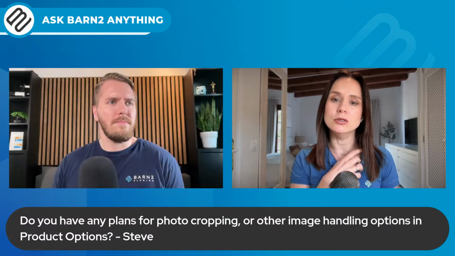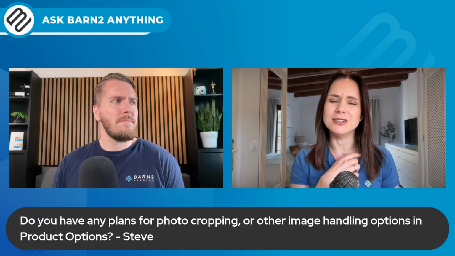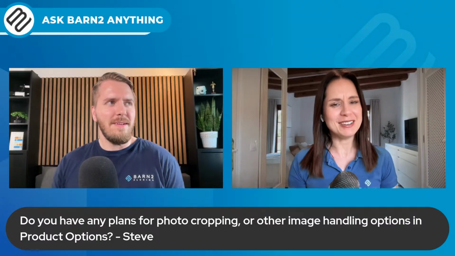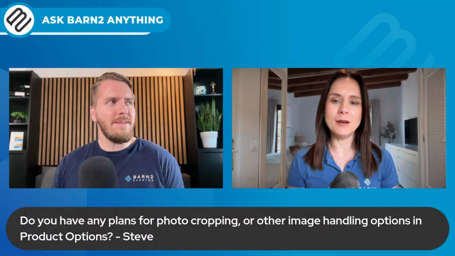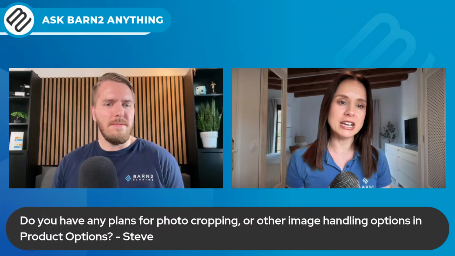If you really, really need that in your live preview, then I would recommend a plugin called Fancy Product Designer. I think that's the one for sure. I'm not a huge fan of it because it's really, really hard to use compared to product options, but it does have those features if you're prepared for that learning curve.